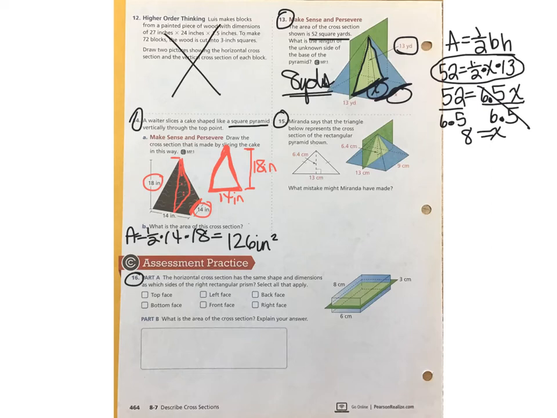Well, when you take a look at the cross-section that Miranda drew, you see that the cross-section actually intersects this side right here that's marked 13 centimeters. So her pyramid and the cross-section intersect along that edge. The edge of her pyramid, the bottom edge rather, is the same as the left side and right side of that pyramid, which would be 9 centimeters.